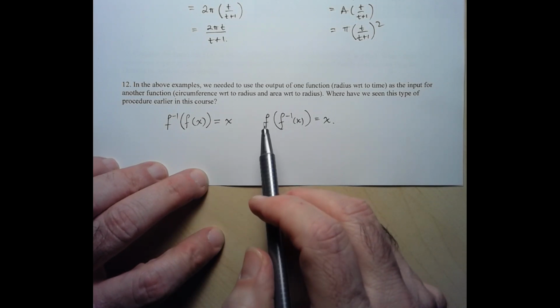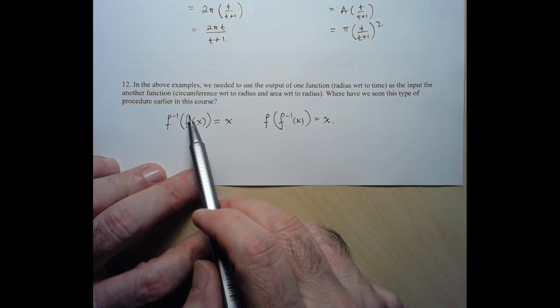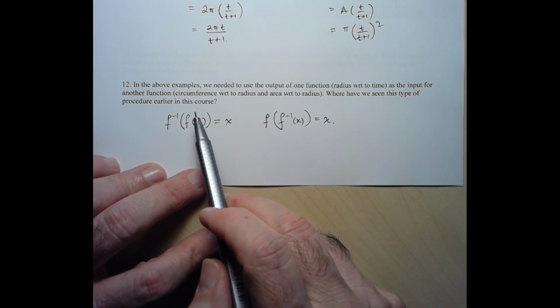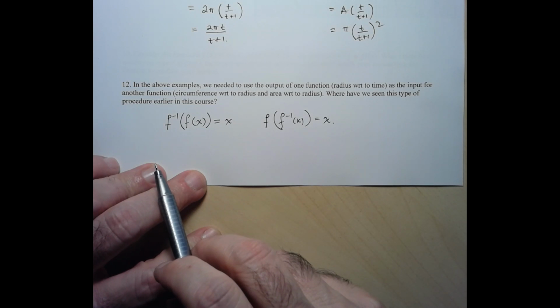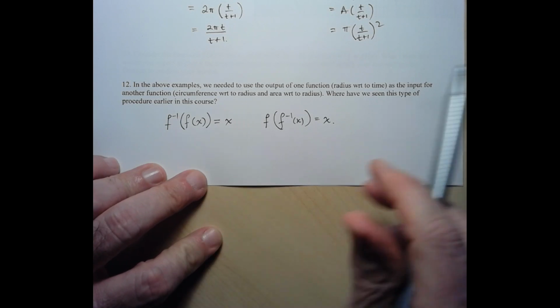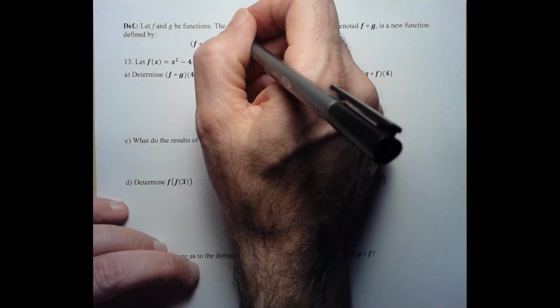It's like a two-step process. Your input goes into one function, and then that output gets input into the next function to produce this new output. Okay, so let's now take a look at the definition for this combination, and this is what we call the composition of two functions.